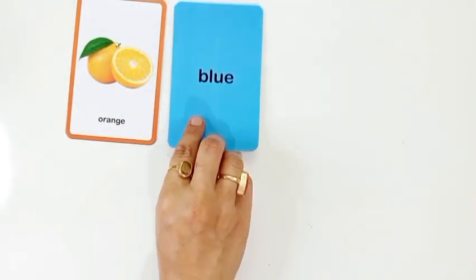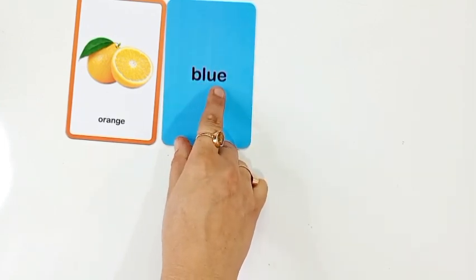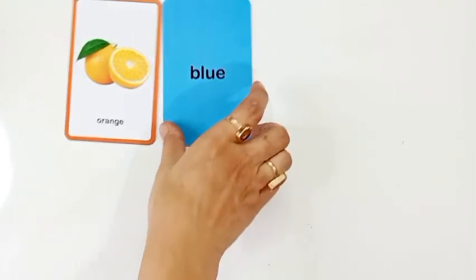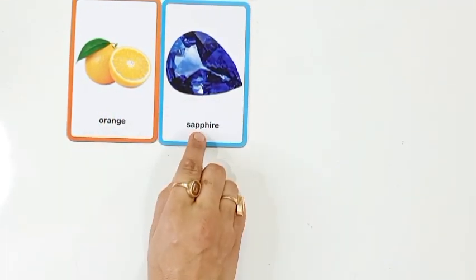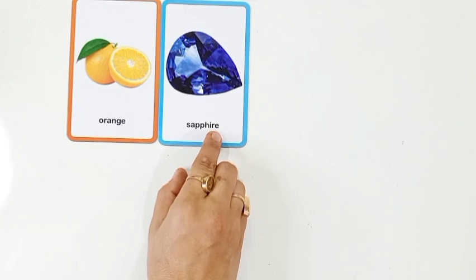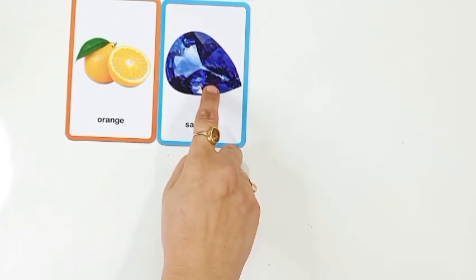This is blue. Blue color. B for blue. B-L-U-E, blue. This is blue color. And the example is sapphire. S-A-P-P-H-I-R-E, sapphire. Sapphire is a stone. And the sapphire color is blue.